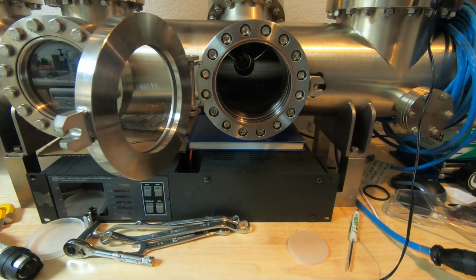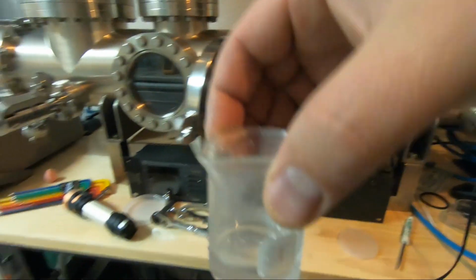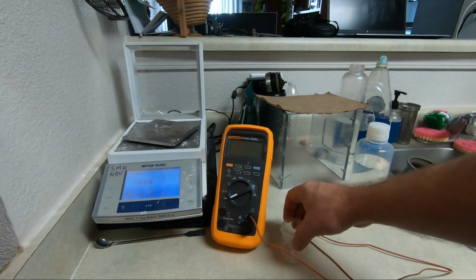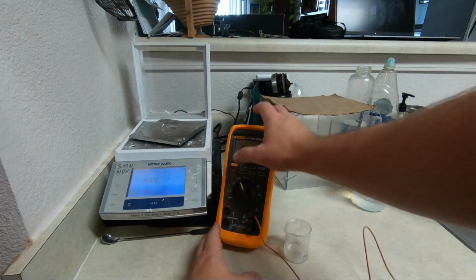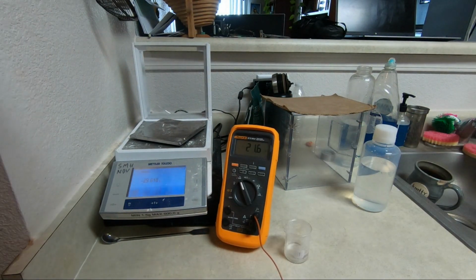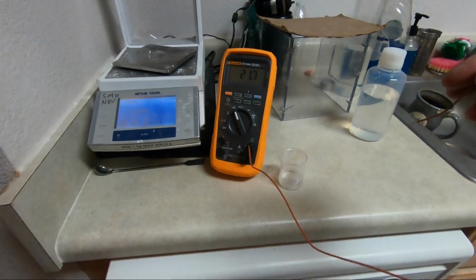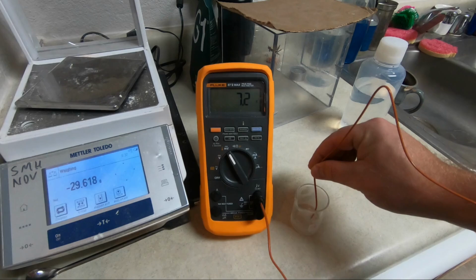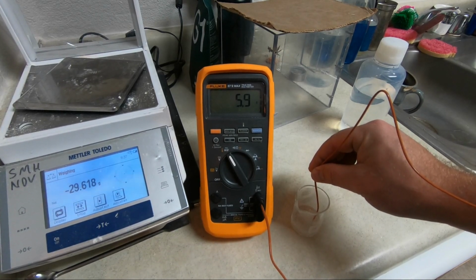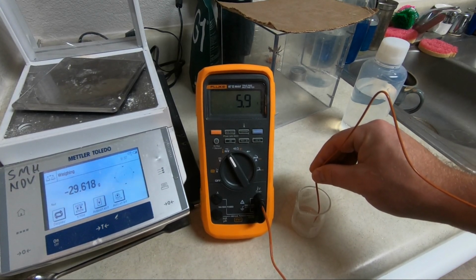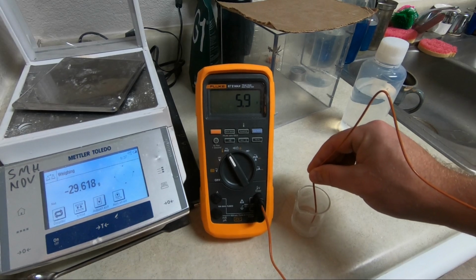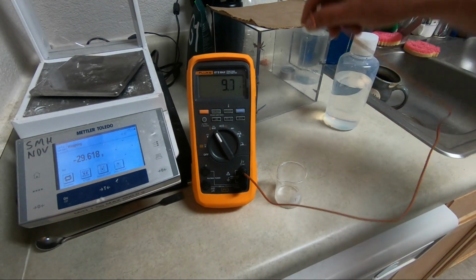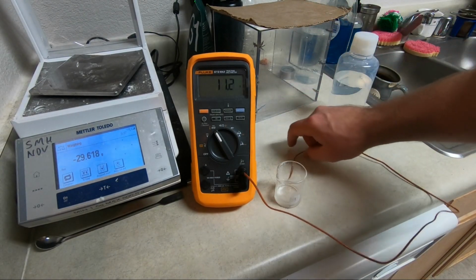Oh yeah, it's much, much colder. You can see it fogged up. And it dropped to about 5.9 Celsius. It's pretty good. All right, we'll try this again more properly to see if we can actually get it to freeze though.